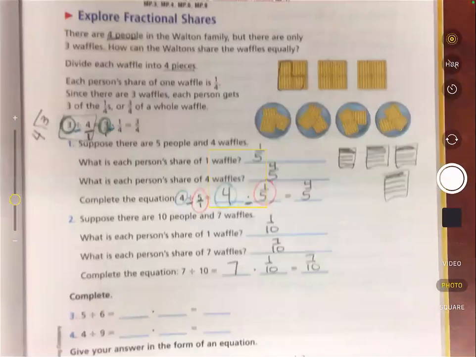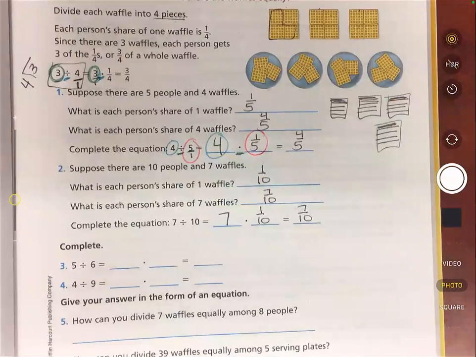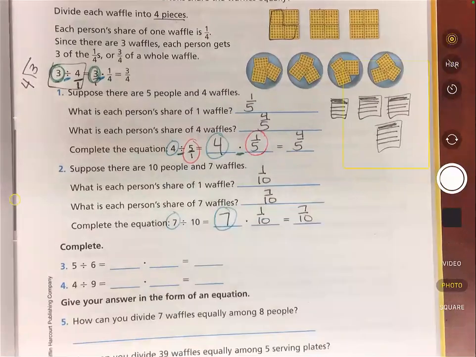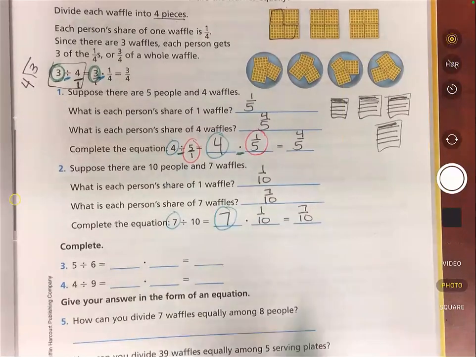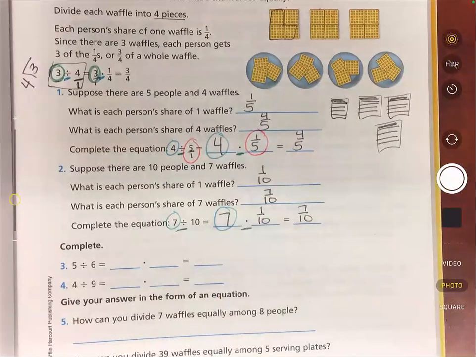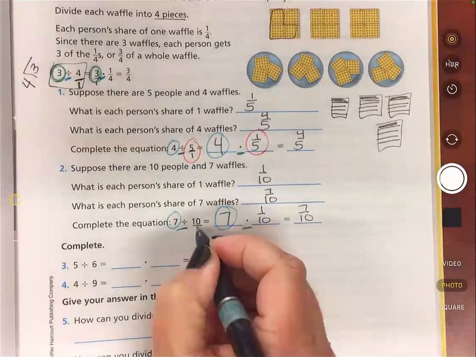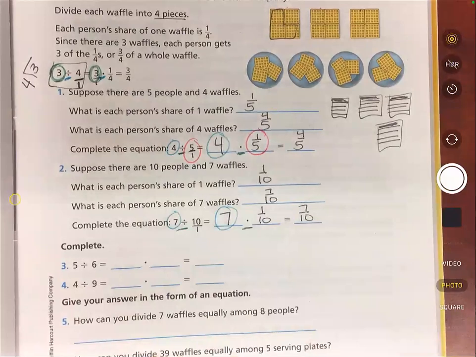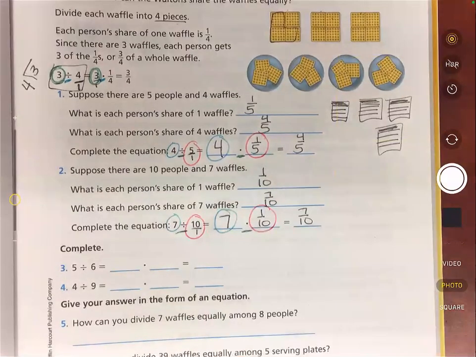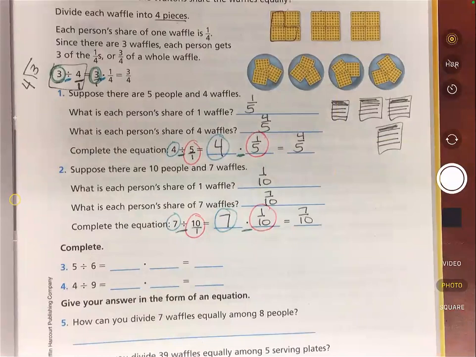Okay. Let's come down here to this one. My 7s stayed the same. I've got 7s on both sides. My division changed to multiplication. And then my second number, or my fraction there, I flipped. My 10 over 1 became 1/10. Same, change, flip. And you might think, does this really work for all numbers?